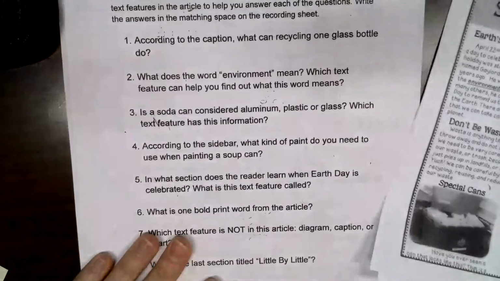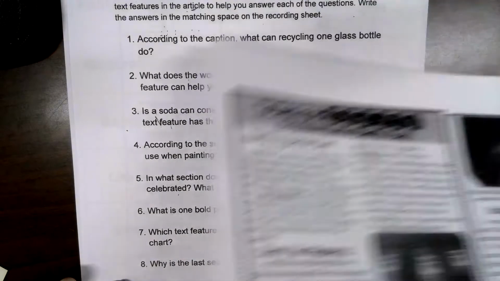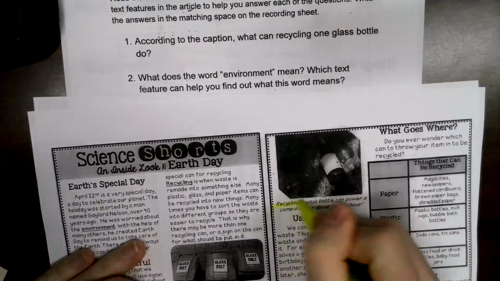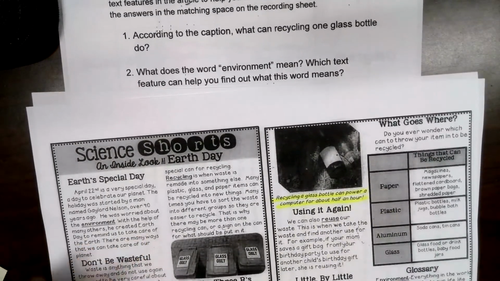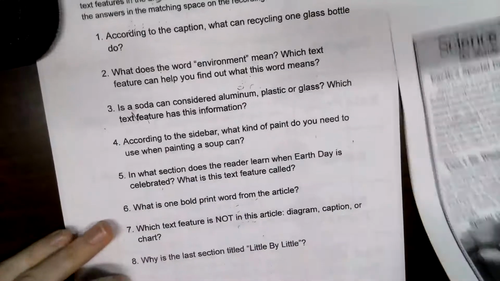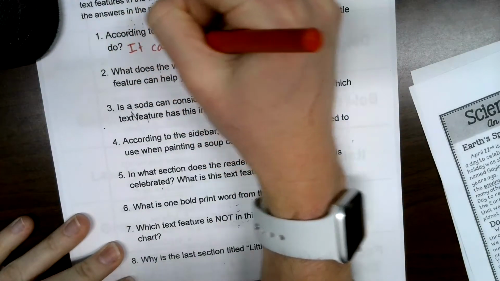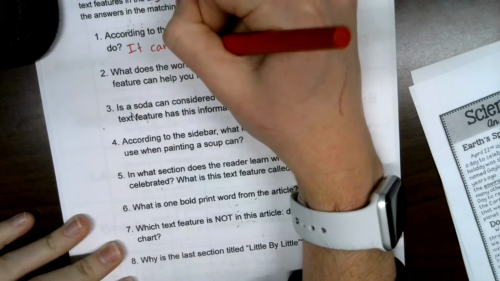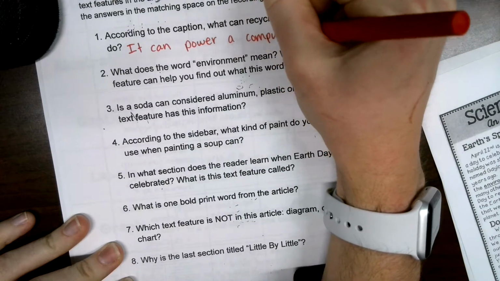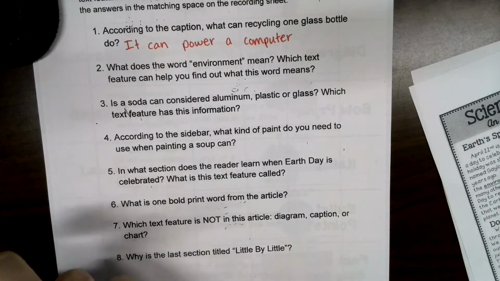Okay, let's go through some questions. According to the caption, what can recycling one glass bottle do? So here is our caption, right underneath that picture. So what can it do? Which I thought was super interesting. It can power a computer for 1 hour. Or half an hour. Pause here, write that one down, hit play when you're ready to move on.